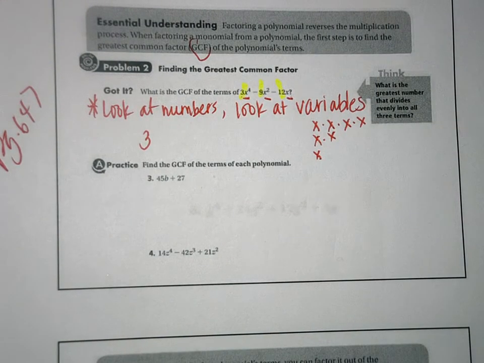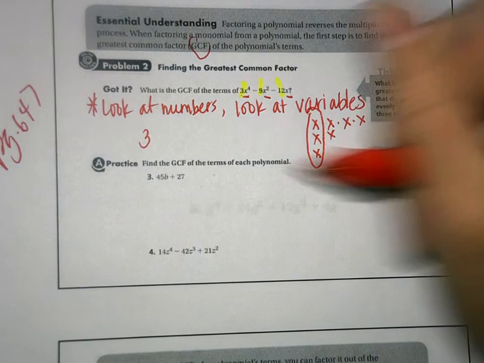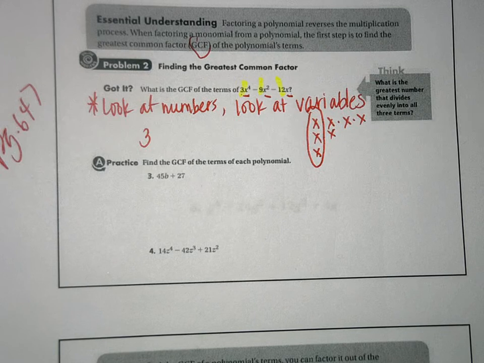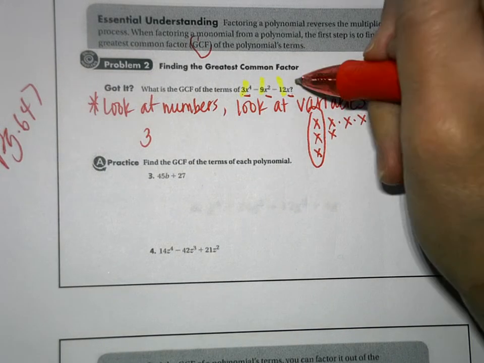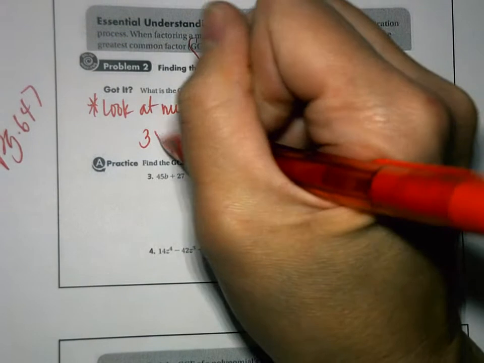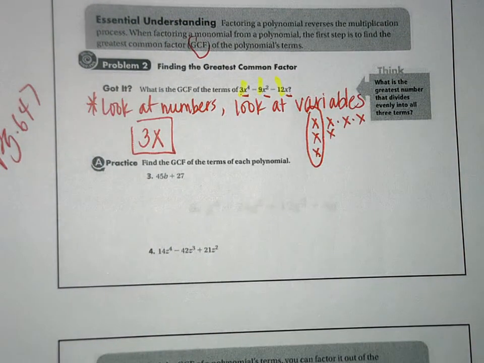So the largest amount of x's I can take out is just 1 x, because in order to take something out, all 3 of the terms have to have it in common. Basically, the largest amount you can take out is whatever the smallest amount is. And so in this case, my GCF ends up being 3x.